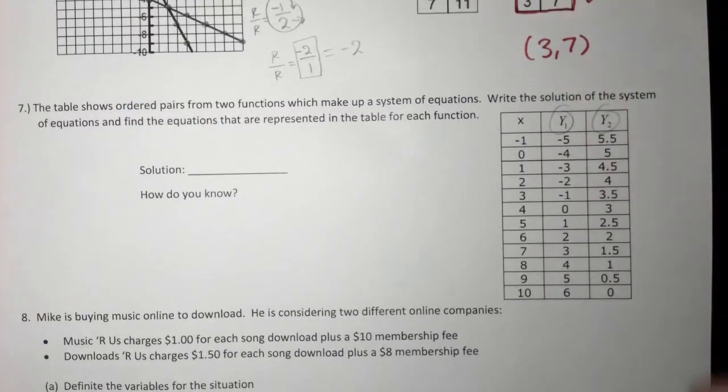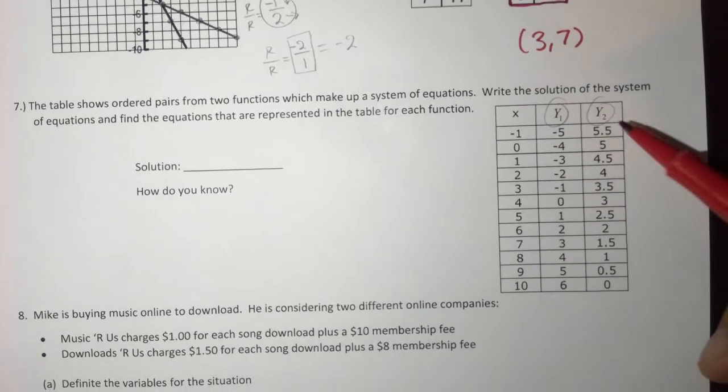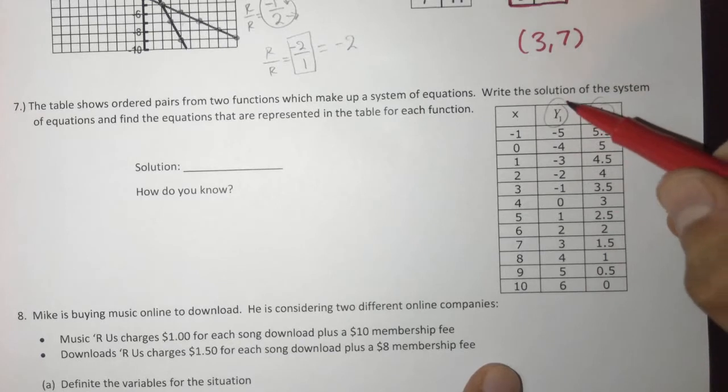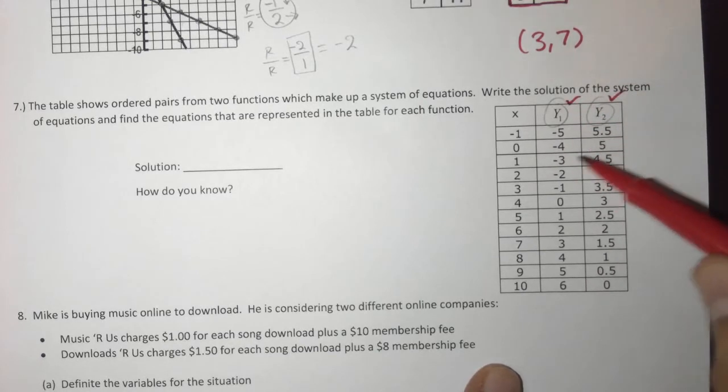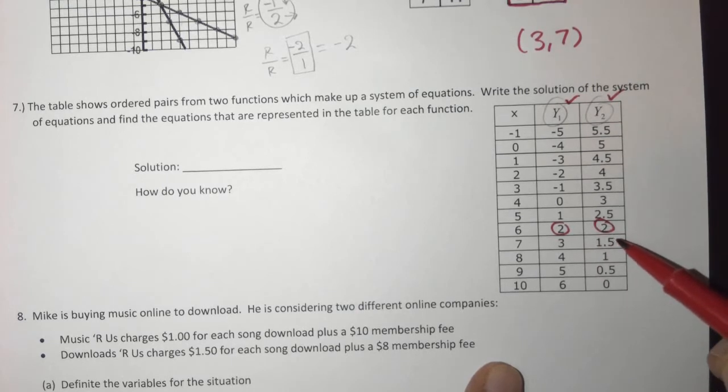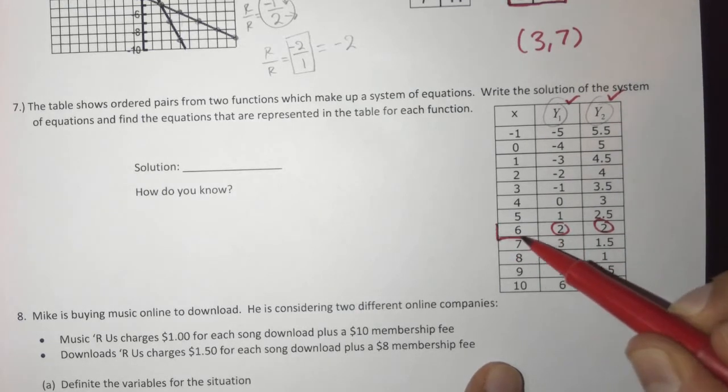All right, number 7 says, the table shows the ordered pairs from two functions which make up a system of equations. Write the solution of the system of equations and find the equations that are represented in the table for each function. All right, so when we look at a table like this that altogether has 3 columns, now we're looking for where y1 and y2 are the same. So as we scroll down, we just look at where they're the same. Hey, they're the same there. If they're the same there, then we highlight the entire point.